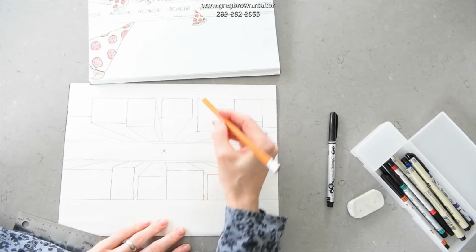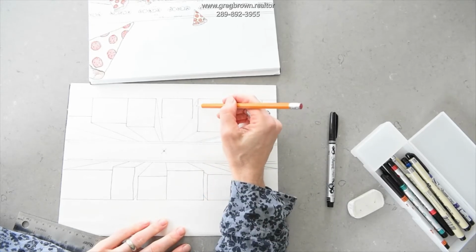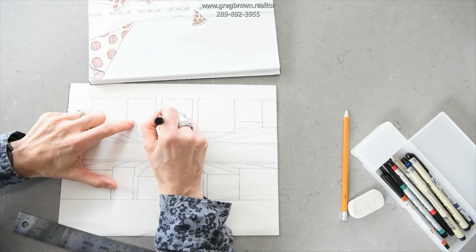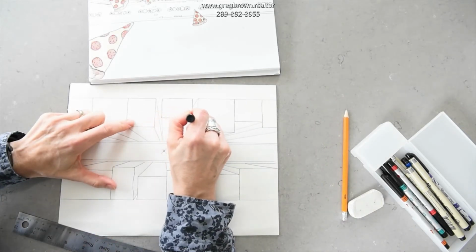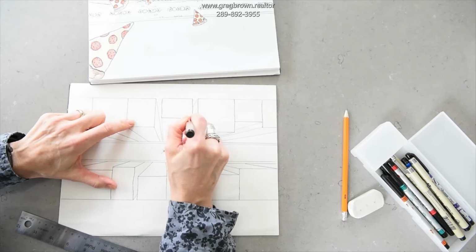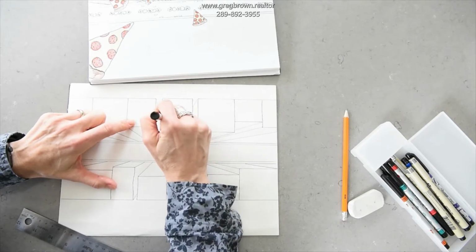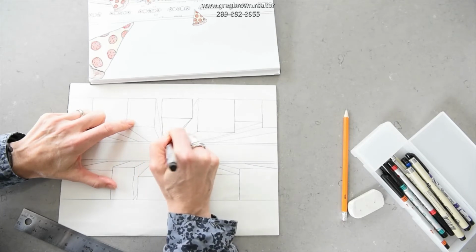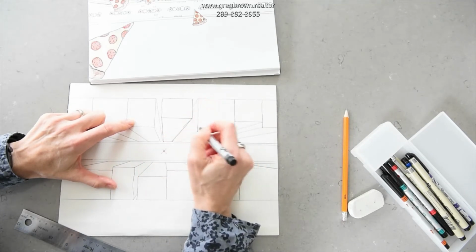If you can see, we've got a bit of a gap here in between our two buildings. And I'm just going to darken this so you can see it. So here's the top of the building. Here's the front of the building. This is the bottom of the building. And so the same thing with this guy.